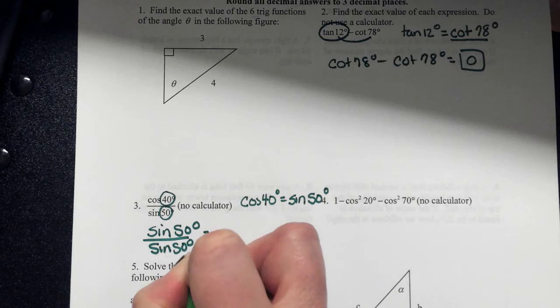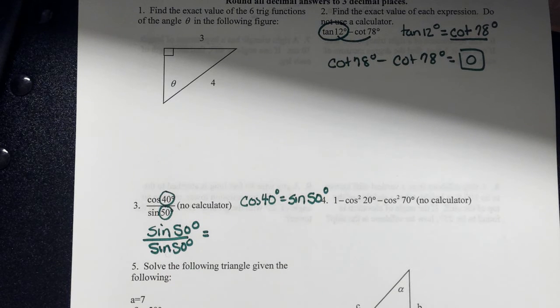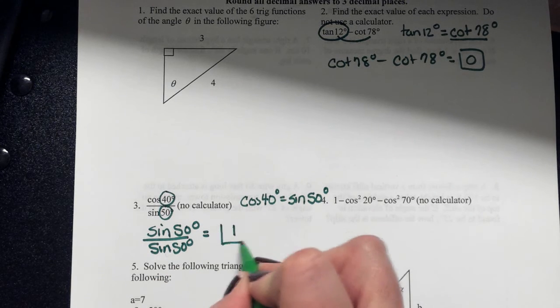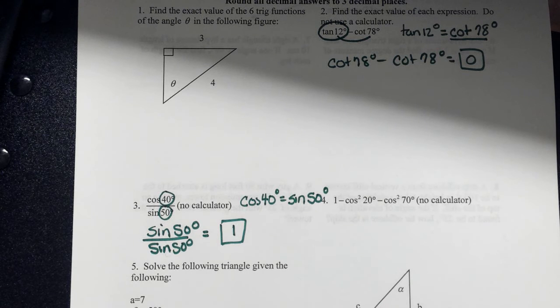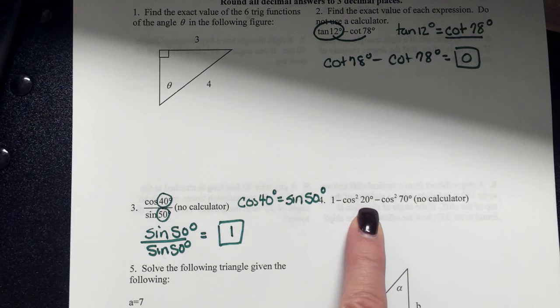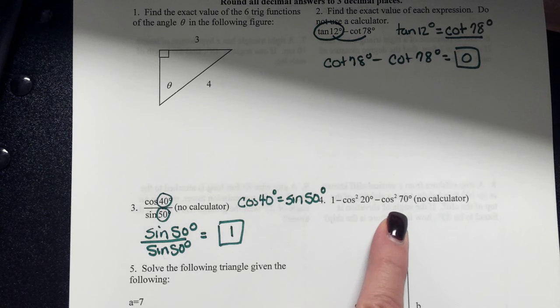So what would the sine of 50 degrees divided by the sine of 50 degrees be equal to? 1. So even though these angles are not from our unit circle, by using cofunction identities, we're going to be able to simplify them. Now let's take a look at number 4. 1 minus cosine squared of 20 degrees minus the cosine squared of 70 degrees.